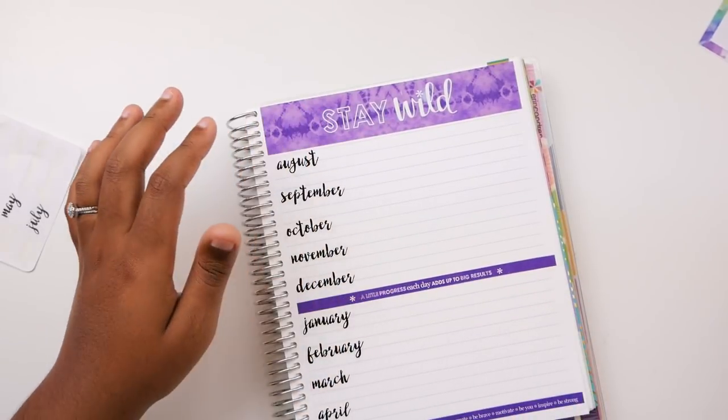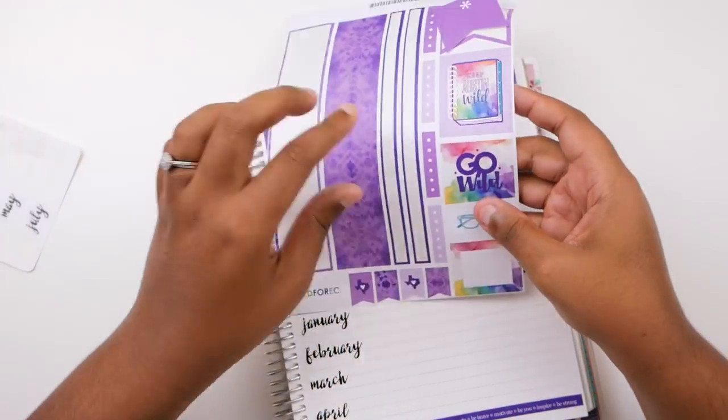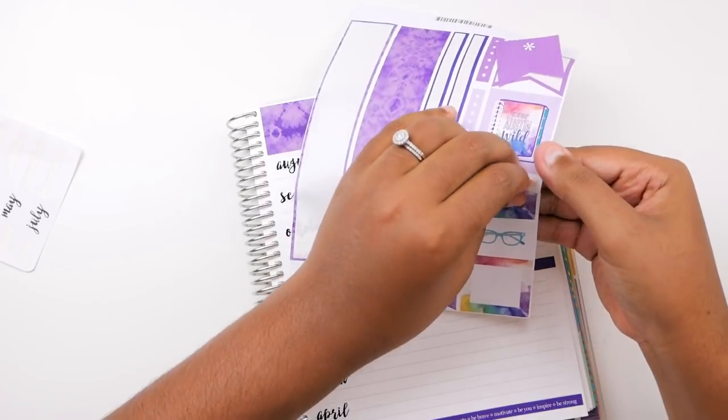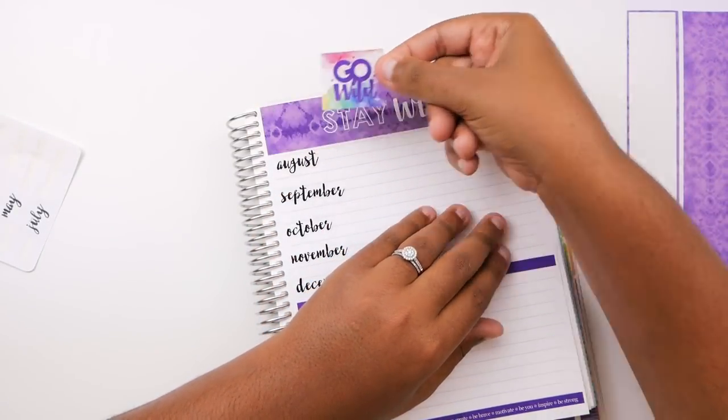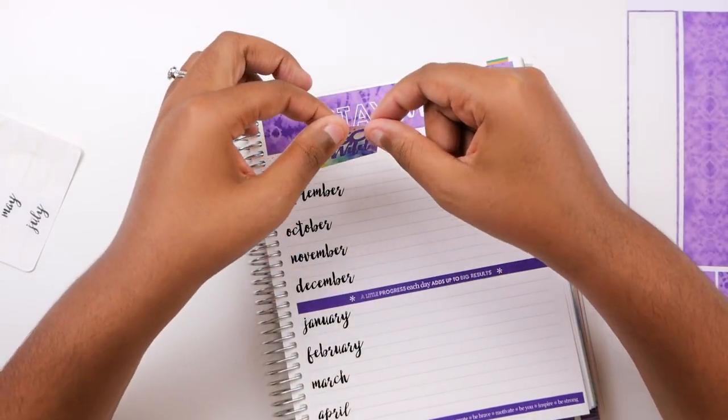So I want to put a Go Wild, let me see, what can we do here? Let me allow the creative juices to flow. I do want to do a Go Wild.